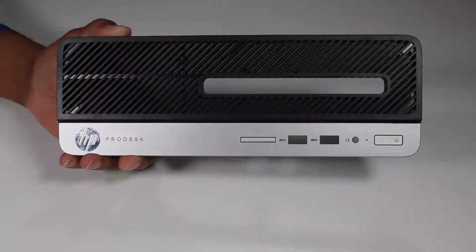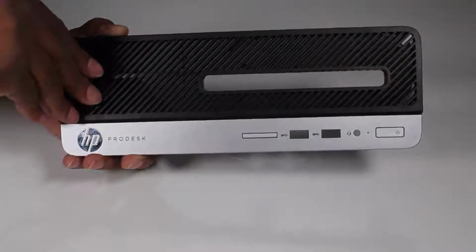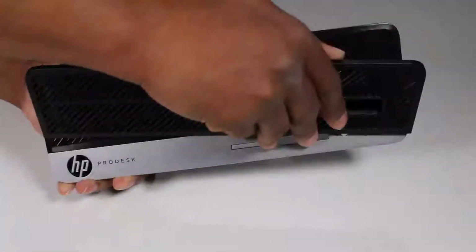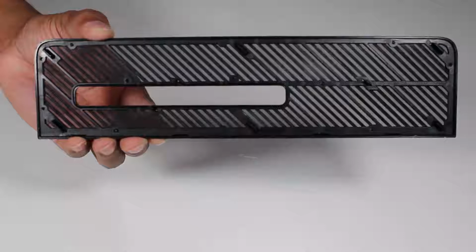Some units will have a dust filter bezel attached to the main bezel. To replace the main bezel or the dust filter bezel in these units, pry the 2 bezels apart until they separate. Remove the front bezel from the unit.